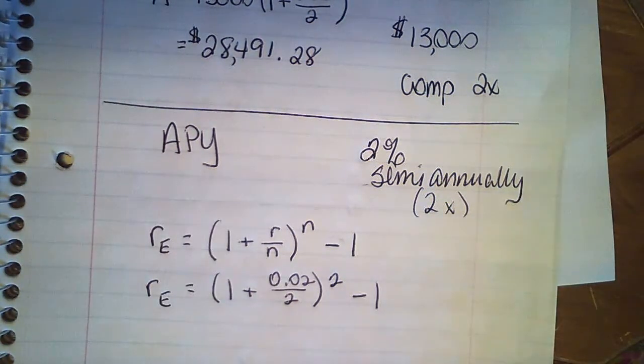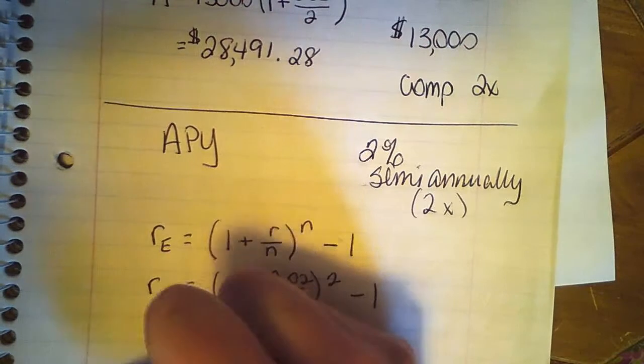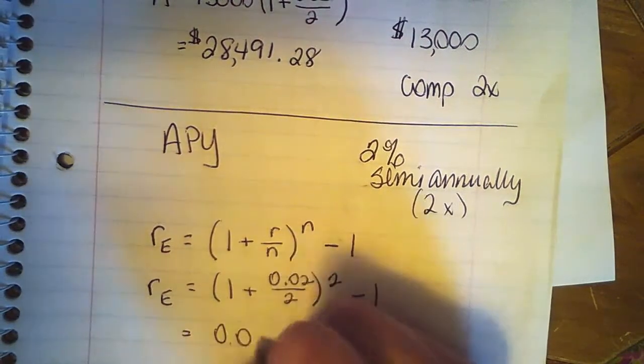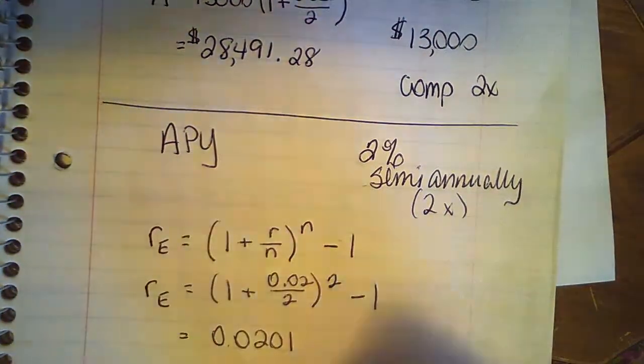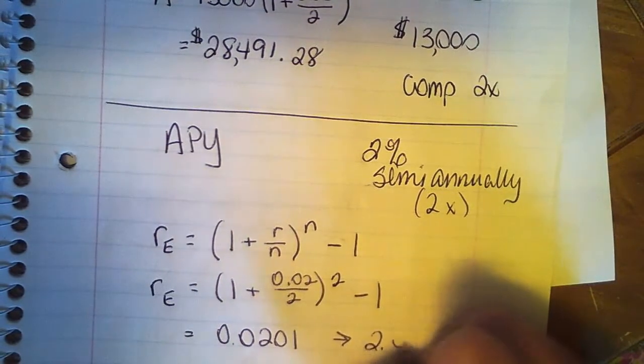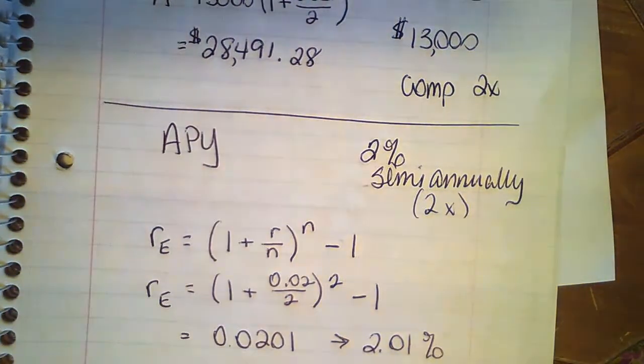So in your calculator, you'll have 1 plus 0.02 divided by 2, which is 0.01, raised to the second power, and then we're going to subtract 1 off of that. So we get an answer of 0.0201, which is actually 2.01%. Okay, 2.01%.